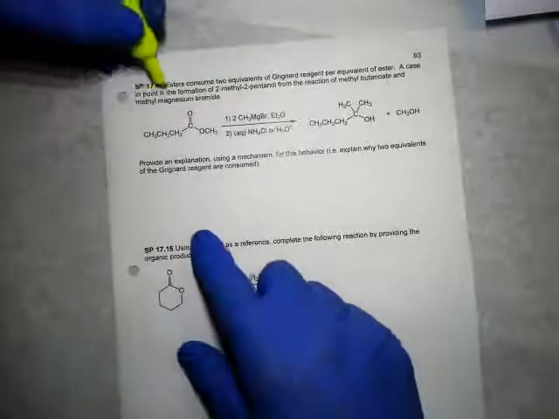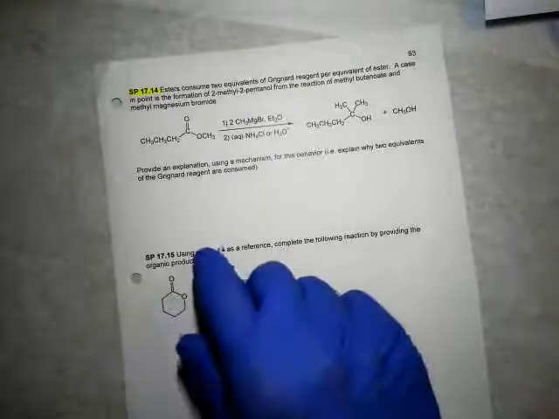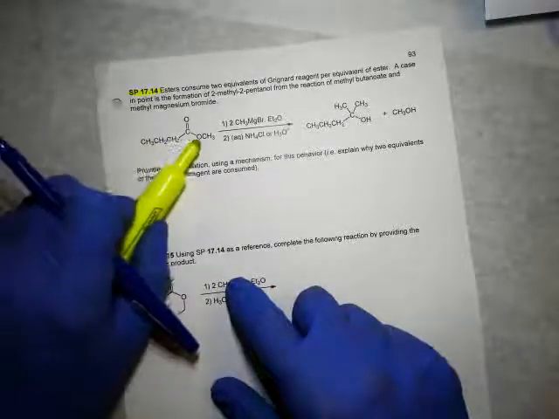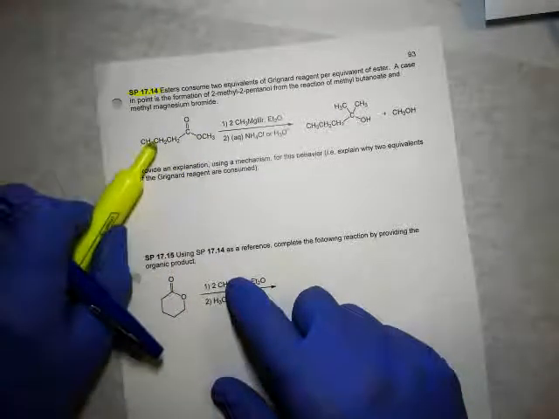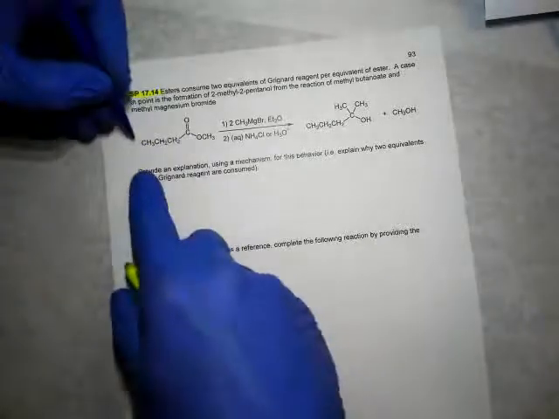Okay? Now, esters are different. They have carbonyls, but unlike ketones, they actually consume 2 equivalents of Grignard per 1 equivalent of ester. So the stoichiometry here is pretty straightforward. Notice that I have this ester here. And this is called methyl butanoate, an ester. And we only have 1 equivalent of it.